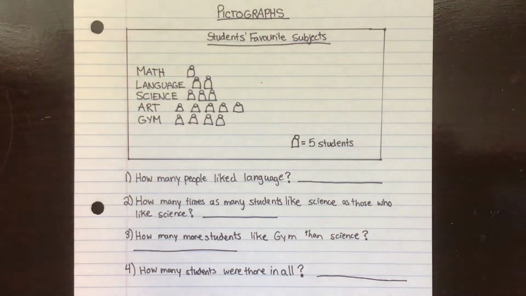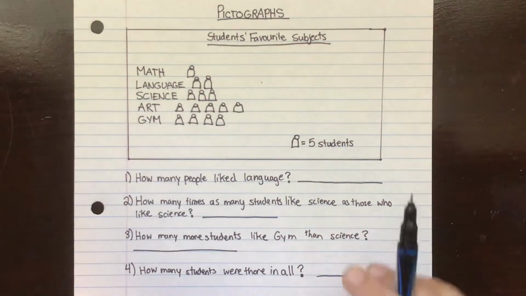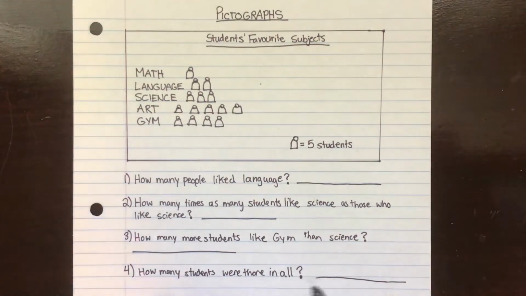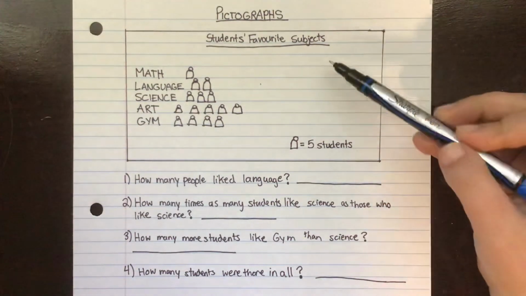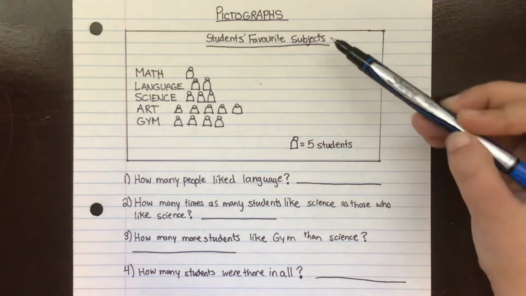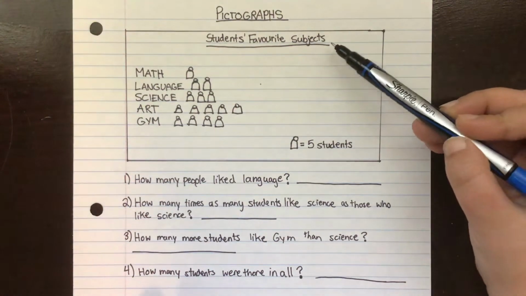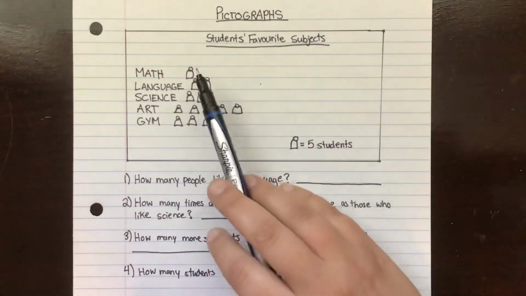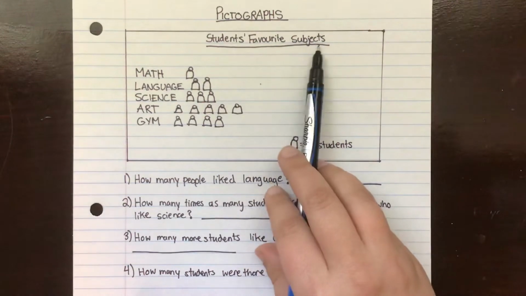Pictographs are one of my favorite ways to show information because not only do you get a graph, but you also get pictures with it. In every single pictograph that you see, there will be a few things that are always there. First of all, we're always going to have a title that tells us what our pictograph is showing us. So in the case of this pictograph, it is showing students' favorite subjects.